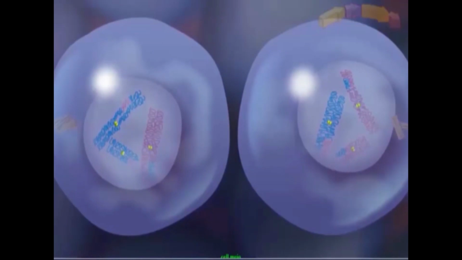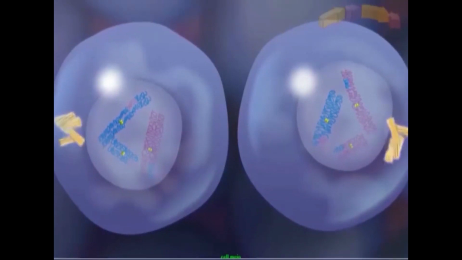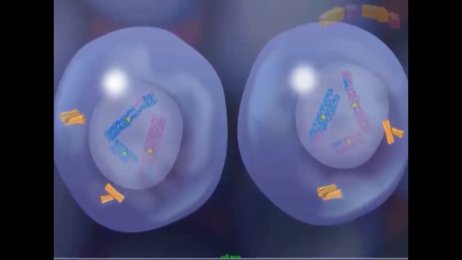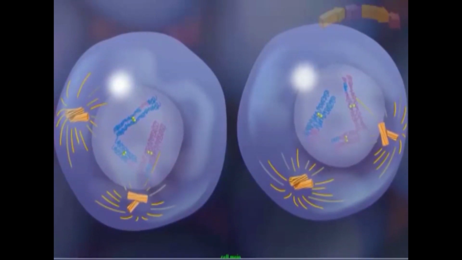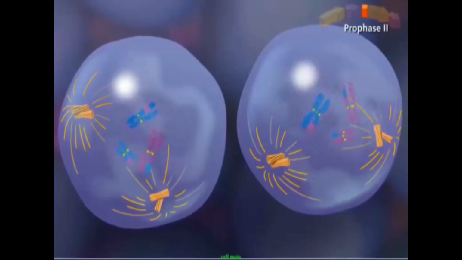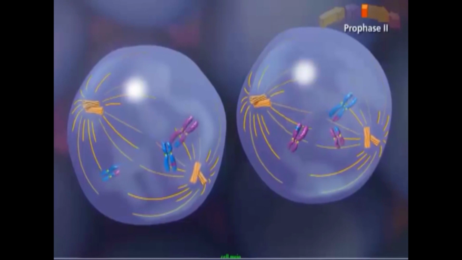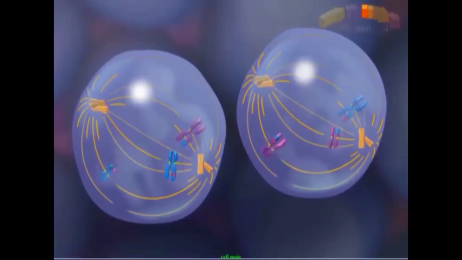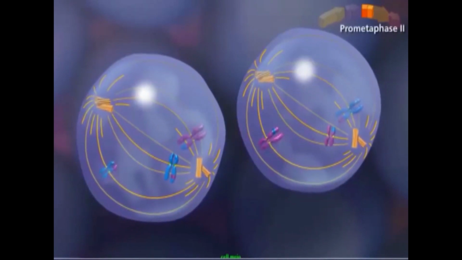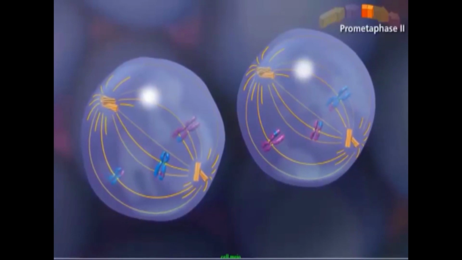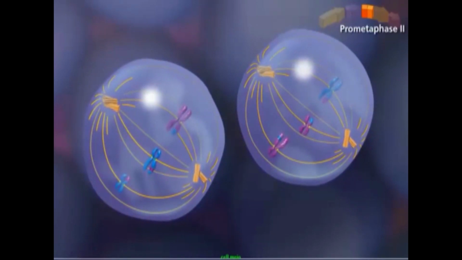Since the final product of meiosis 1 is two haploid cells, meiosis 2 begins without the chromosomes going through another round of DNA replication. Centrioles again duplicate and begin moving to opposite poles of each cell. In prophase 2, the sister chromatids condense while the spindle starts to form as the nuclear envelope disappears. In prometaphase 2, the sister chromatids attach to the spindle by kinetochore microtubules, with sister chromatids attached to opposite poles.